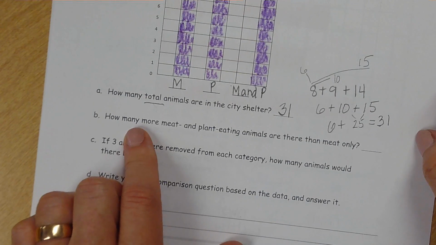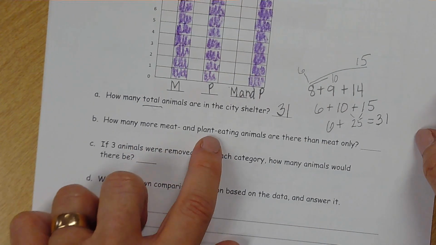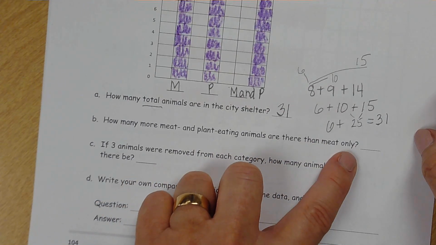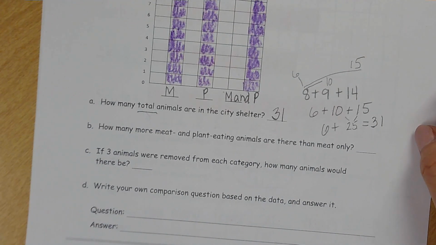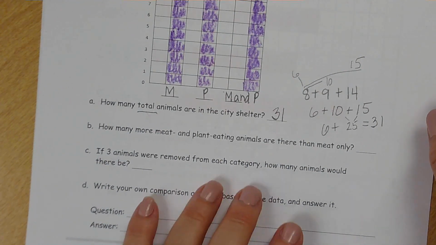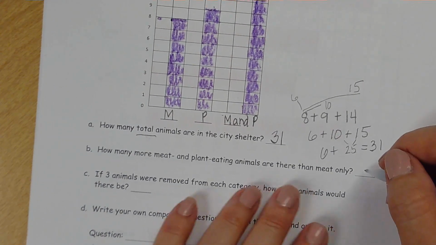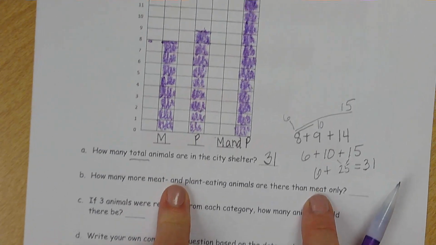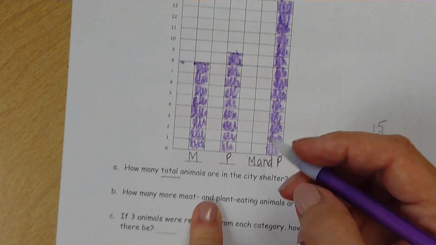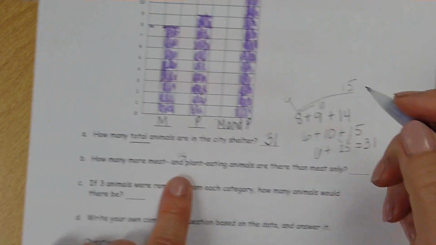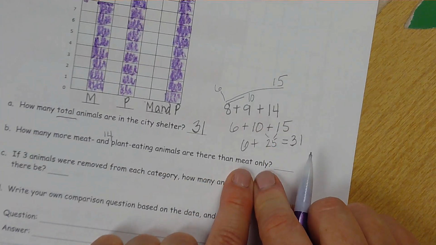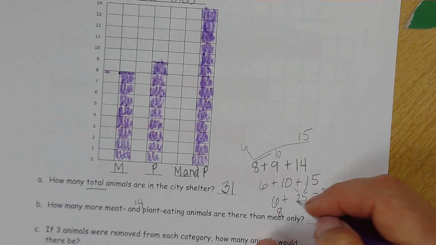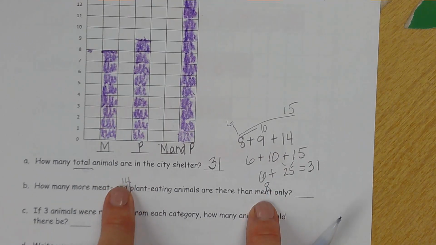Now we have a comparison. How many more meat and plant-eating animals are there than meat only? So we need to know two numbers. How many animals eat both meat and plants? 14. We also need to know this one. How many eat only meat? And that's 8.